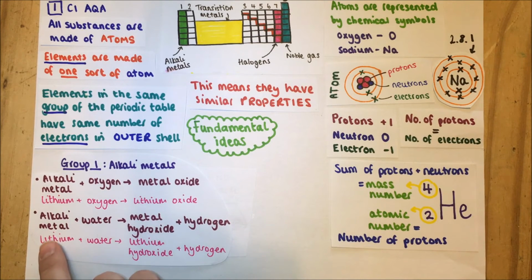For water, I've got alkali metal plus water, and water is H2O. So I no longer just have oxygen like here, I also have hydrogen. So I don't just make a metal oxide, I make a metal hydroxide this time, plus hydrogen is left over as well. Because remember it's H2O, so I've got 2 lots of hydrogen in my water, so I get a metal hydroxide and hydrogen gas being given off. Remember the test for hydrogen gas is a squeaky pop, so if you put in a lit splint and it pops, that's a test for hydrogen. So they're the 2 types of word equations you may be asked to write down when you're looking at the alkali metals.